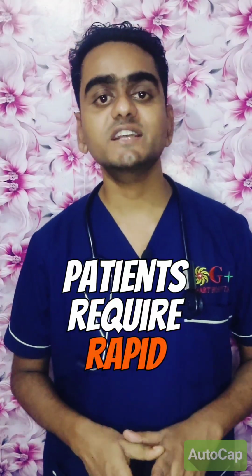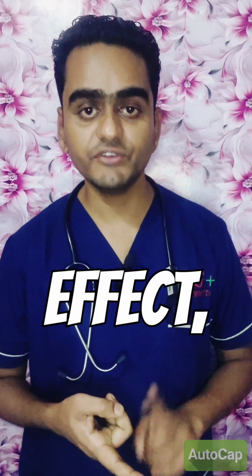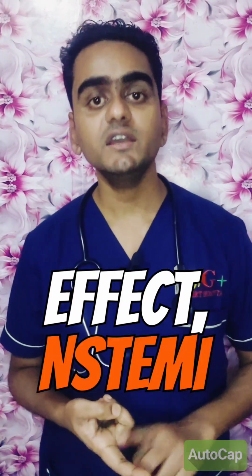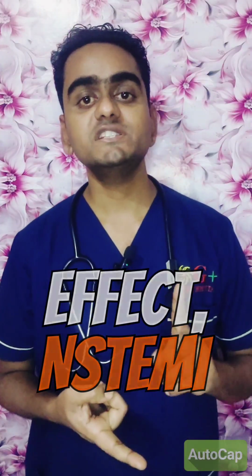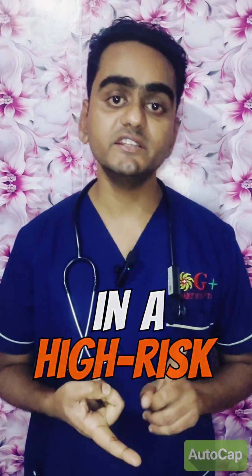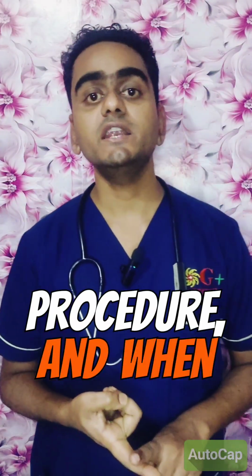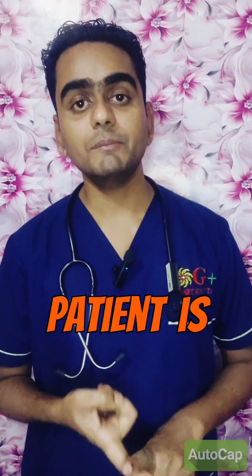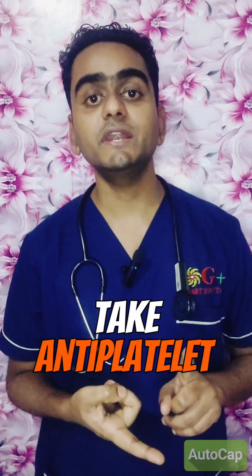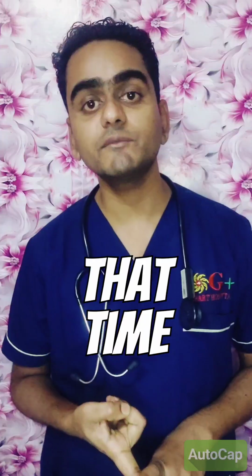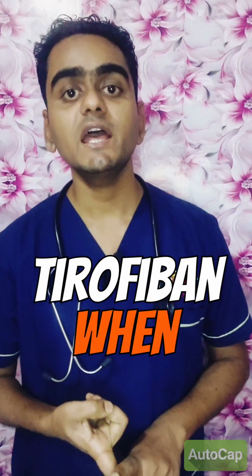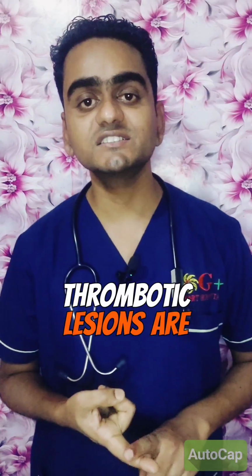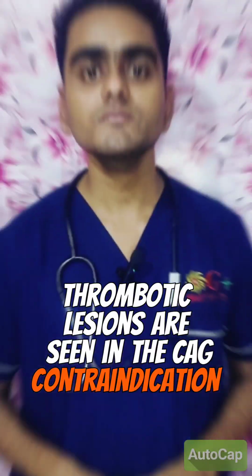Indications of tirofiban: when patients require a rapid antiplatelet effect, NSTEMI, STEMI, PCI procedures that are high risk, and when a patient is unable to take oral antiplatelet medications, then I use tirofiban. Also when thrombotic lesions are seen in a CAG.